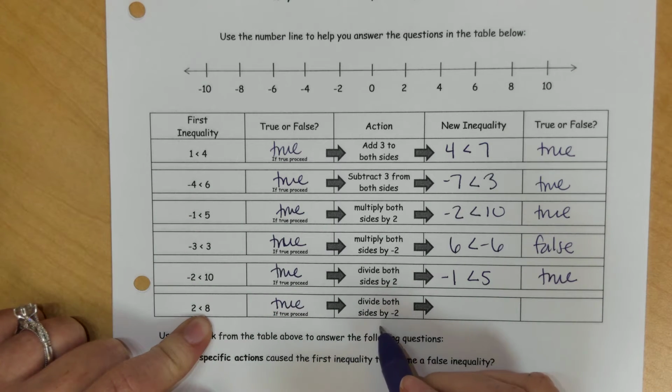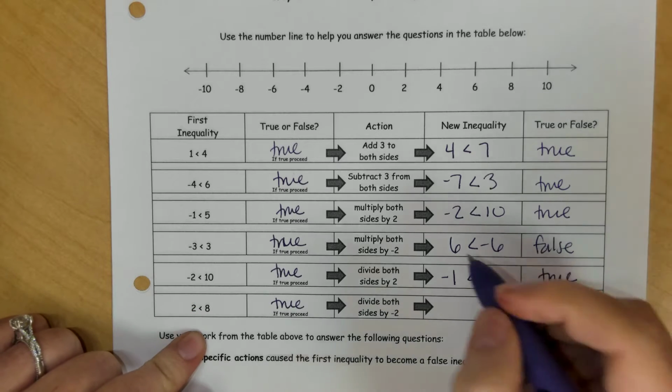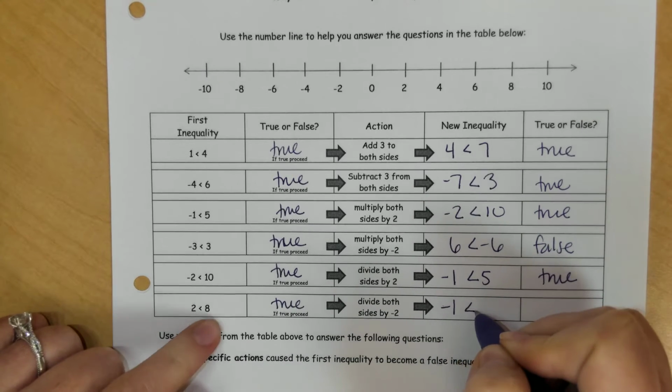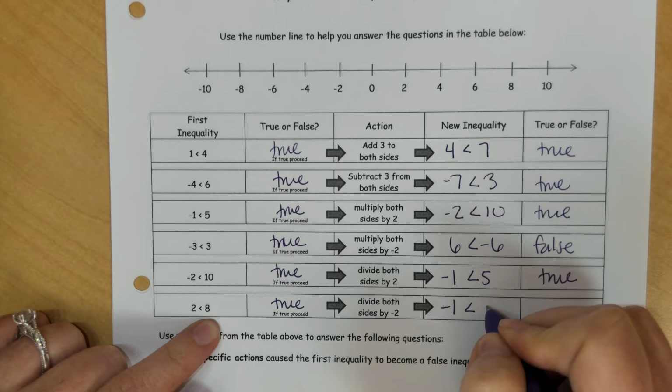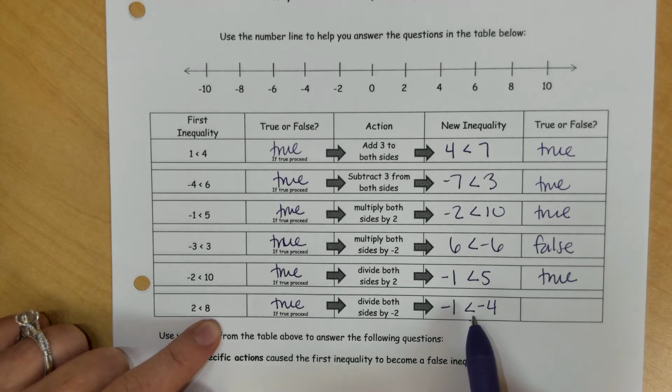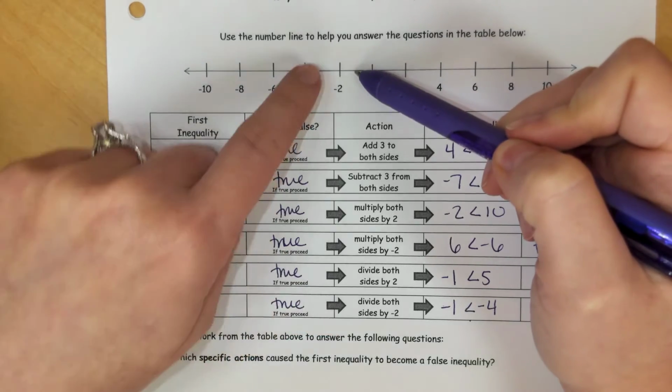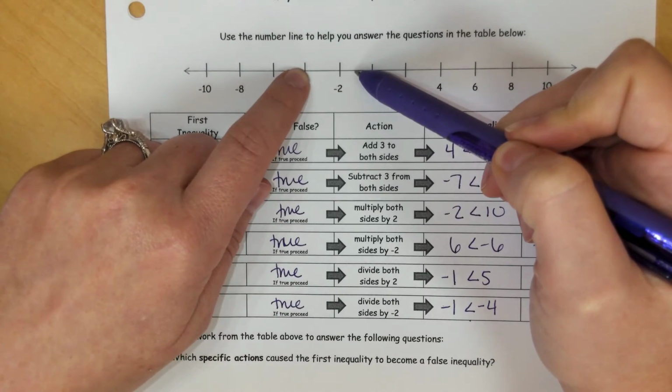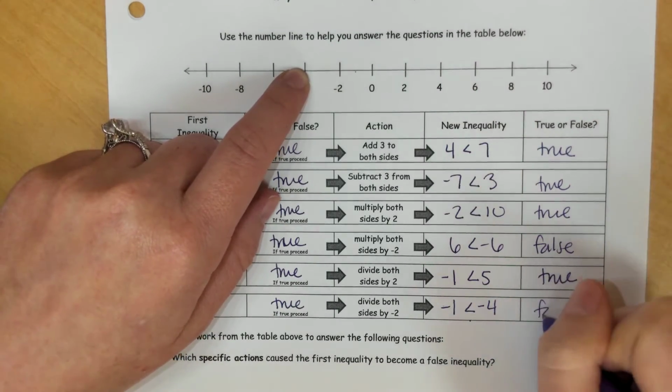And what happens if we divide both sides by negative 2? Well, 2 divided by negative 2 is negative 1. 8 divided by negative 2 is negative 4. Is negative 1 less than negative 4? Well, if I look up here, negative 1 is here and negative 4 is here. So no, that is not true.